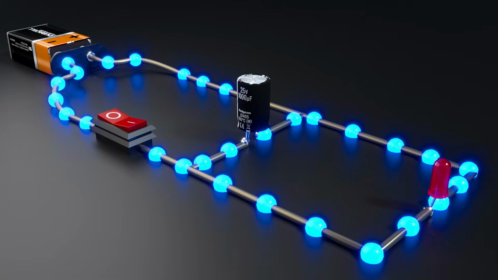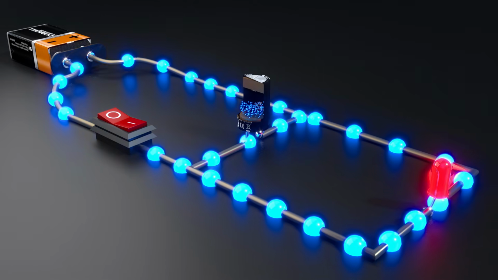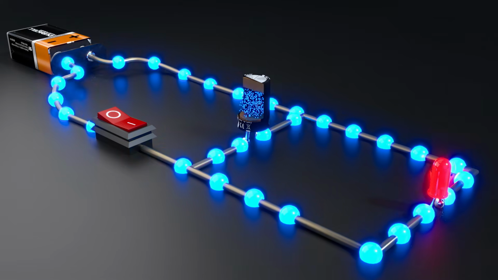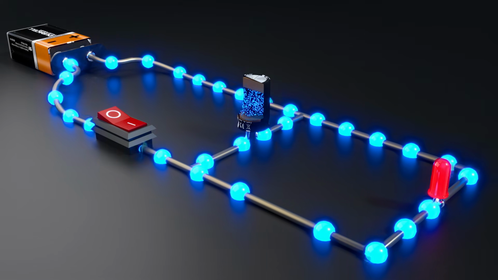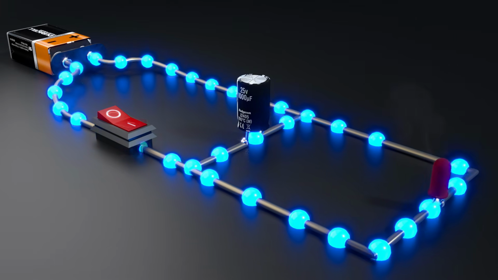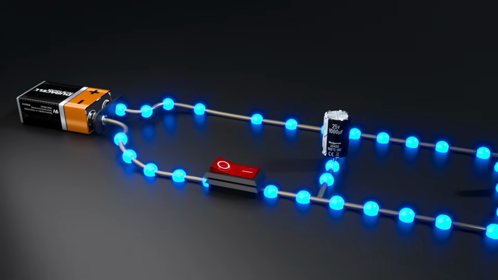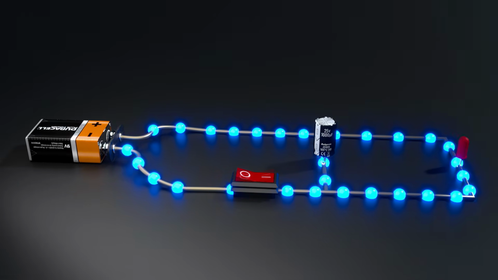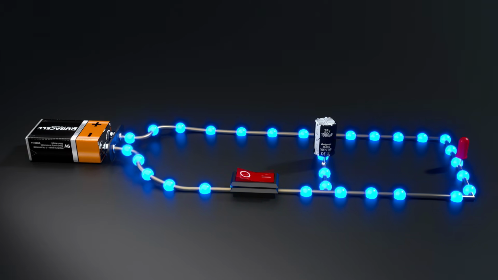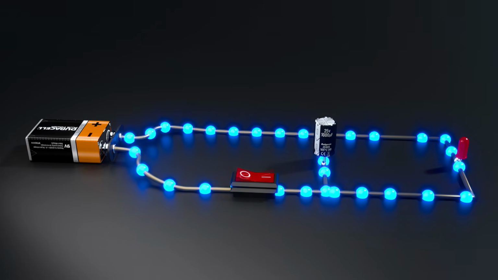When power is applied, the capacitor quickly charges, pulling a surge of current, but not through the LED. Meanwhile, the LED is still directly exposed to the full voltage of the battery. If that voltage is too high, the LED draws excessive current and can burn out. So what does the capacitor actually do? It smooths the voltage. It absorbs spikes and stabilizes the supply, making the LED appear more steady. But it does not limit current.